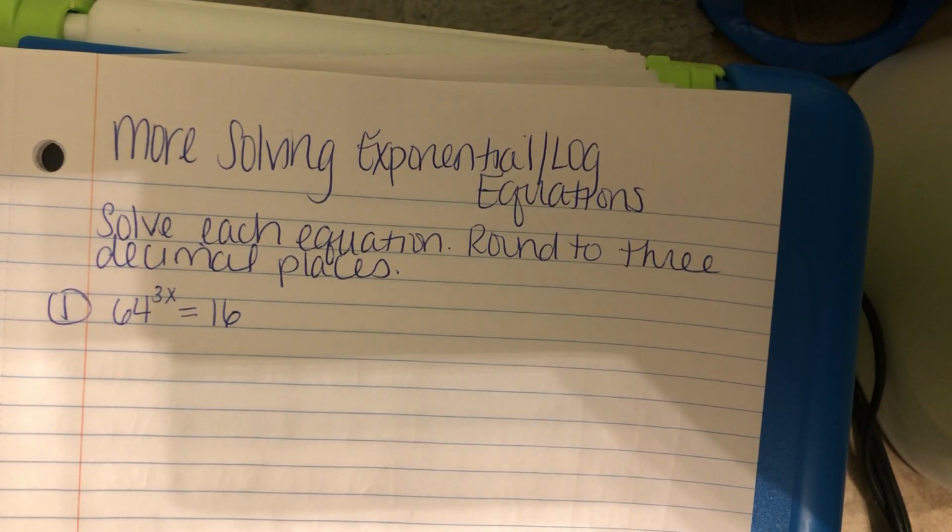All right, Algebra 2. We had a little marker malfunction, so we're just going to do a few more practice problems on this paper.